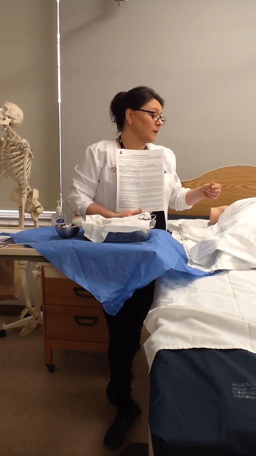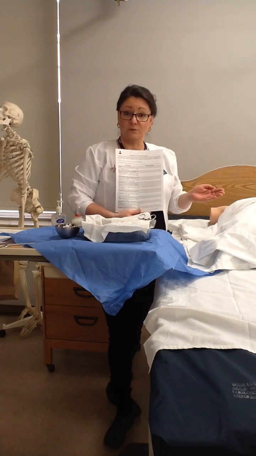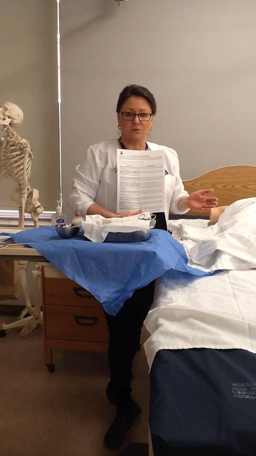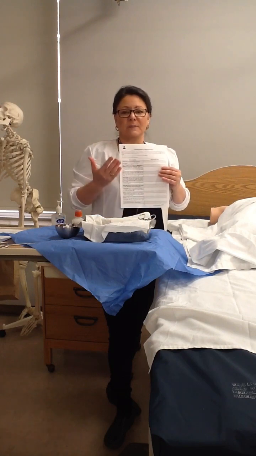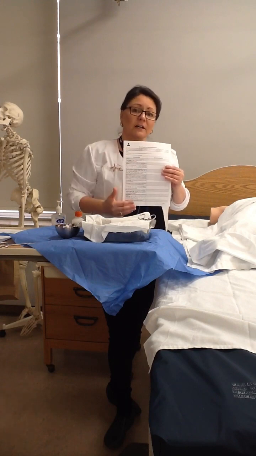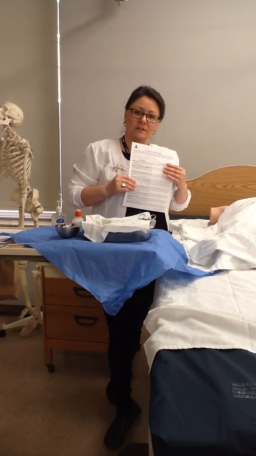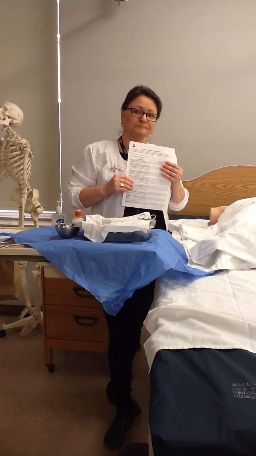Then you're also going to describe exactly what you cleanse the wound with, what you redress the wound with. You never document that you perform wound care as per protocol. You document everything that you did, seen, and everything that your patient experienced as well.